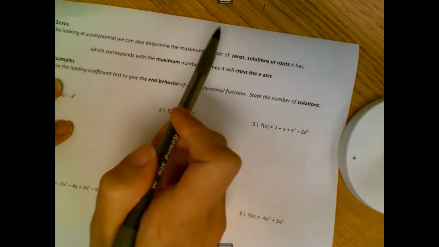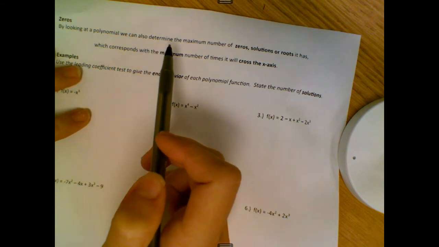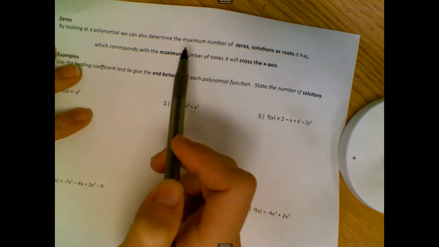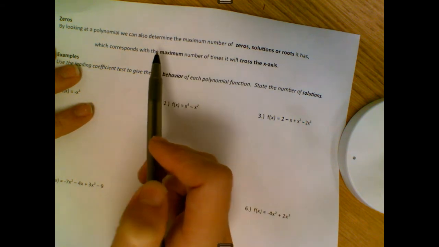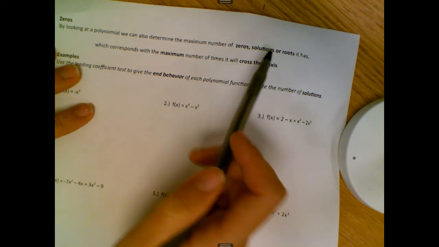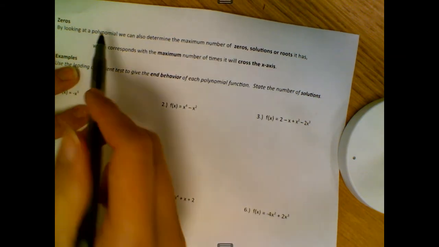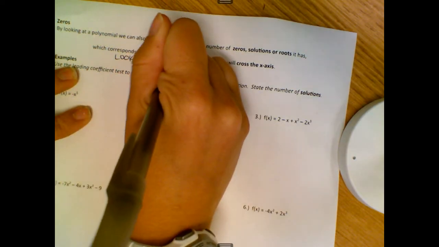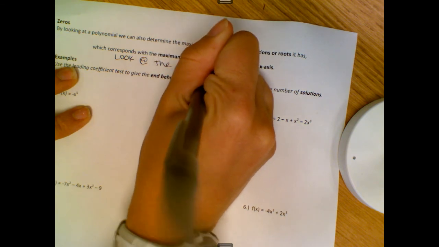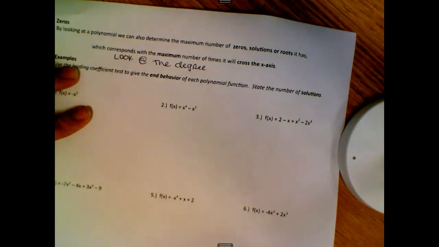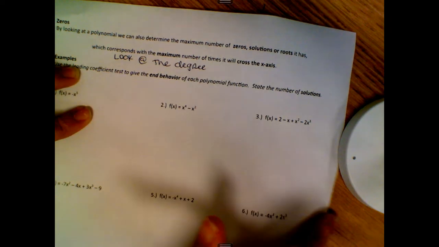Before we do some examples, I do want a quick reminder that by looking at a polynomial, we can determine the maximum number of zero solutions or roots it has because it corresponds with the maximum numbers of times across the x-axis. Remember, there's our 4 synonyms. But by looking at the polynomial, we can figure out this. All you have to do is look at the degree. So that degree is going to tell us the number of zero solutions, roots, and x-intercepts we have. So we're going to list that in our characteristics as we go on.